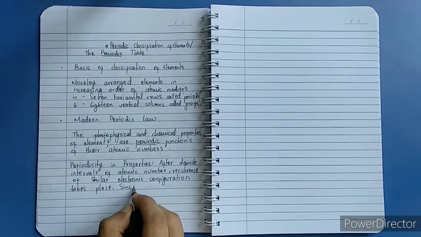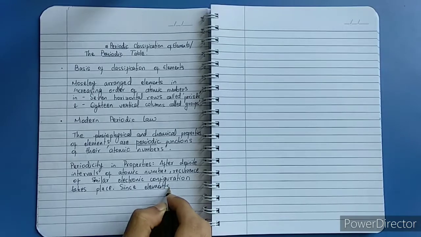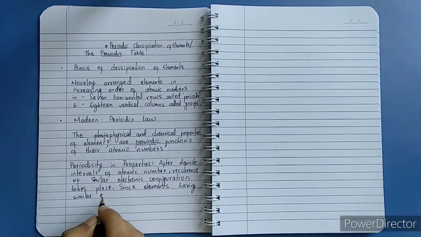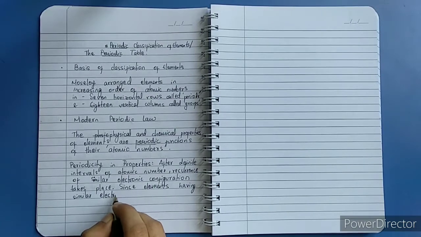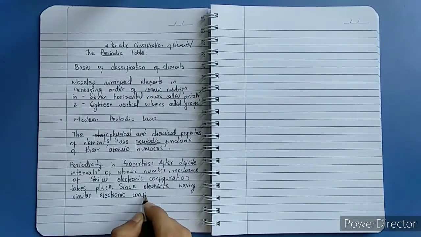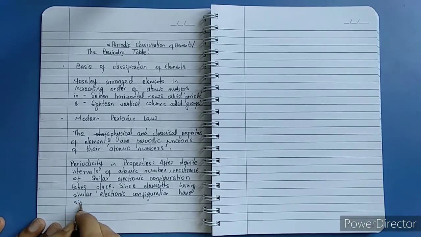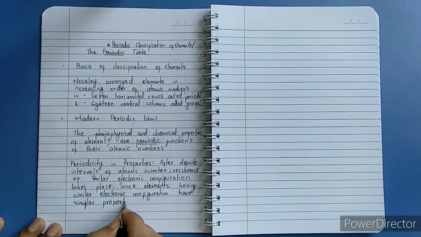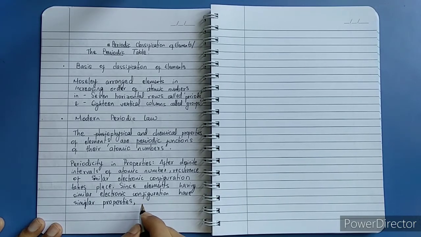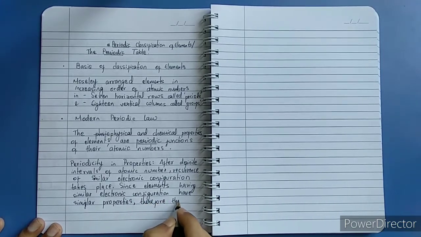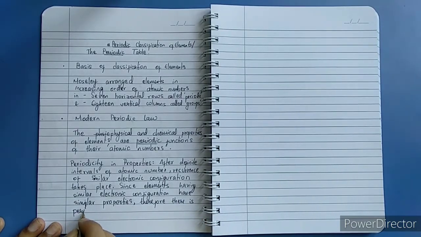Since elements having similar electronic configuration have similar properties, therefore there is periodicity in properties.